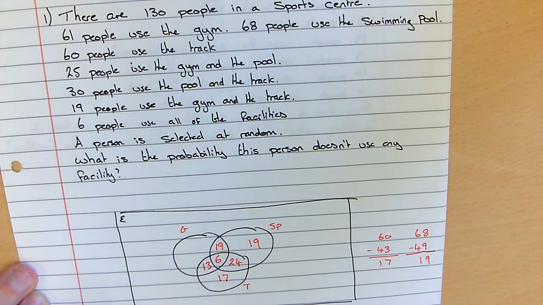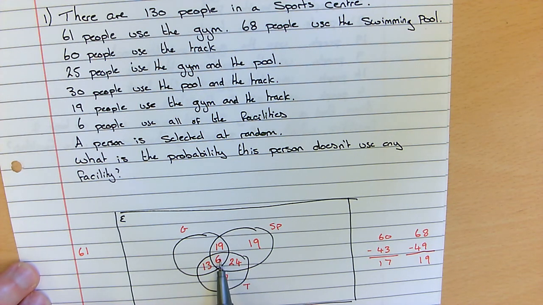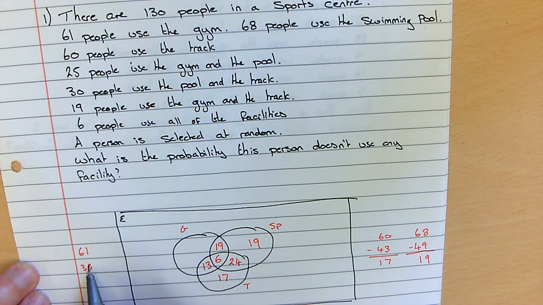using the swimming pool. And then if we look at the gym, it's 61 people using the gym. So I'm just going to do these outside. So 61 people use the gym. How many have we accounted for already? 19 plus 6 is 25, plus 13 is 38. So we've already accounted for 38 people.